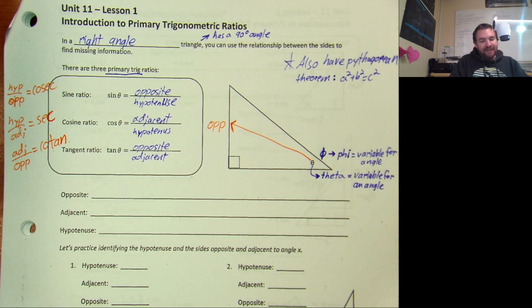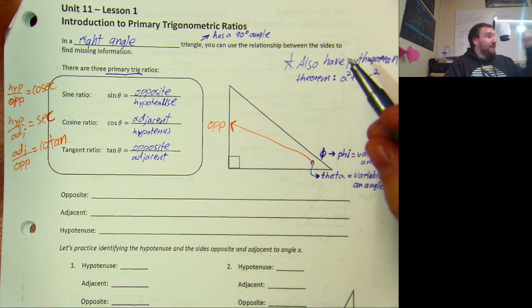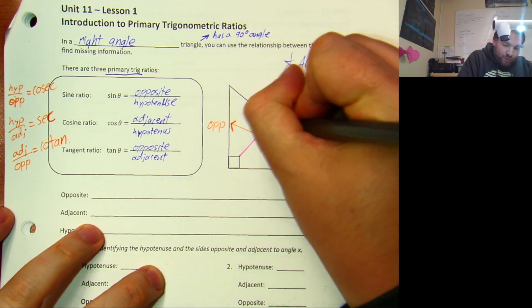I'm just going to write it as OPP. Which side is adjacent to angle theta? It's either the sloped one or the bottom one. The bottom, because the slope is the height. The sloped one is the hypotenuse because it is across from, and I'm going to do a different color for this on purpose, the 90.